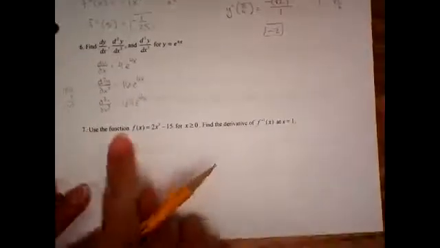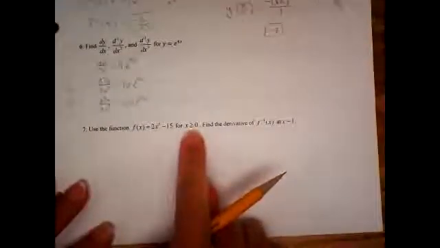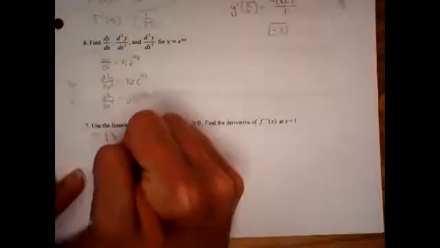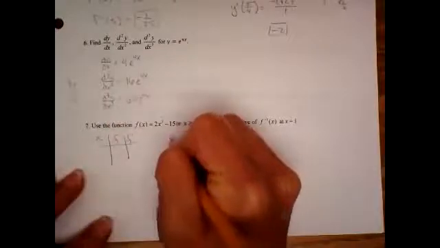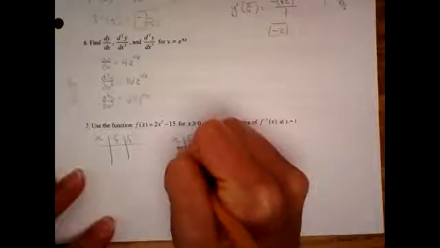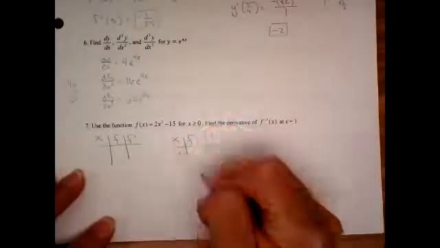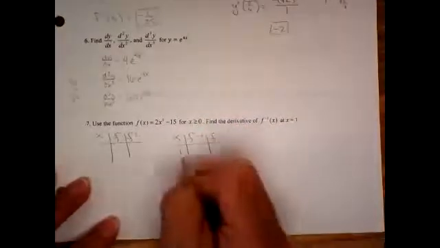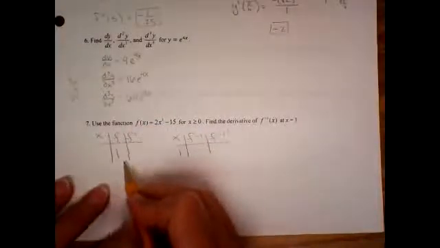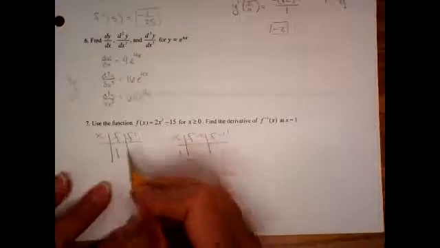All right, number 7, use this function. We're going to have x be positive to find the derivative of the inverse at 1. So I'm going to make my tables for f and f prime, and then for the inverse and the inverse derivative. And we want to find the inverse derivative at 1. So since these are inverses, if it's the input over here, it's the output over here. And that allows us to set up a problem. We're going to set this function equal to 1.